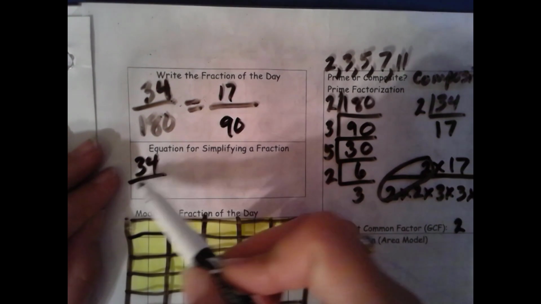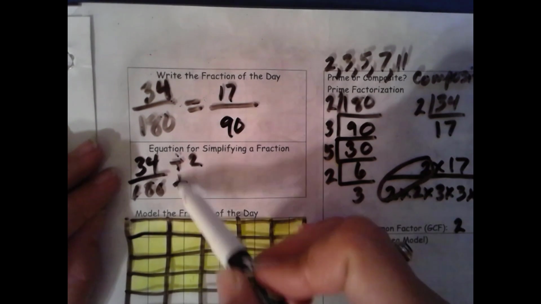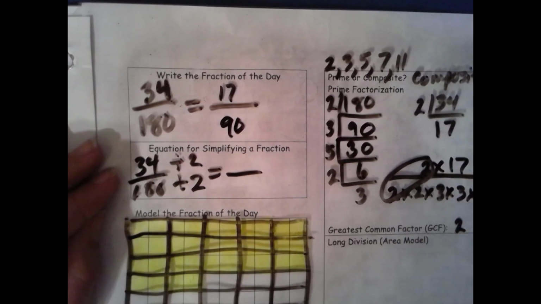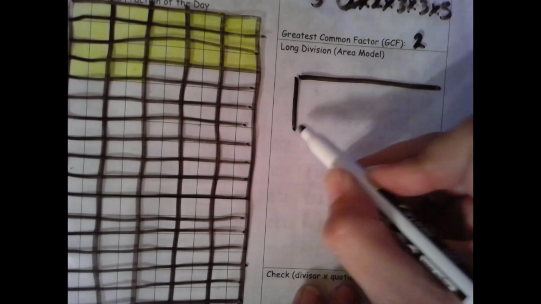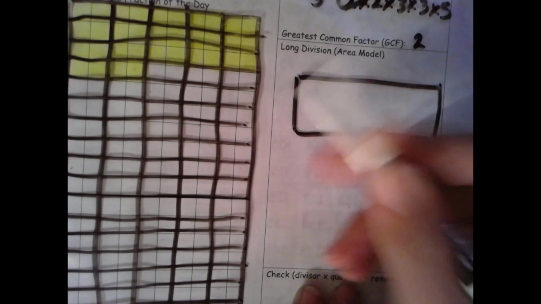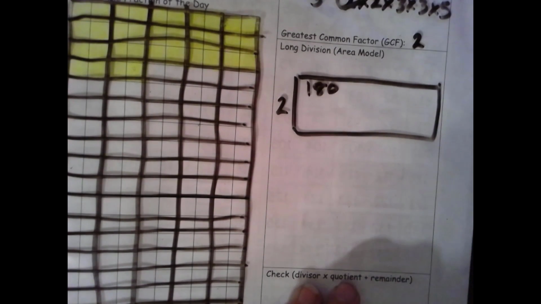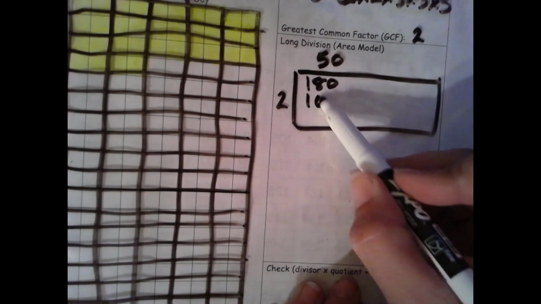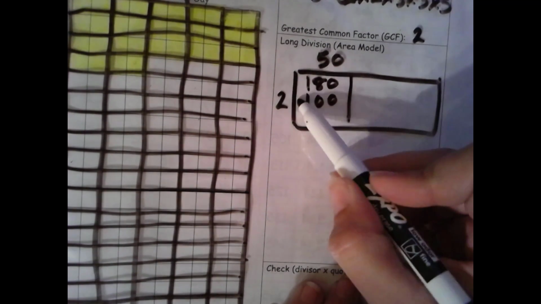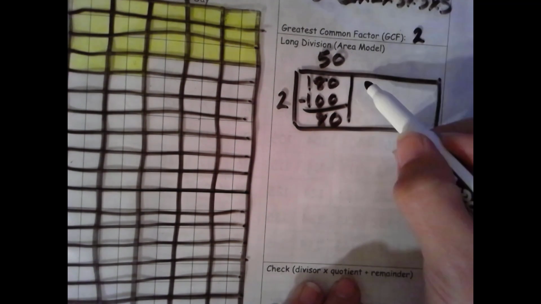Now I'm going to use my algorithm and divide by my greatest common factor. So I'm using my area model. So I'm dividing 180 by 2. Well, I know 2 times 50 will give me 100. Numbers the same, zeros a game, more on top, no need to stop. Bring that 80 up here.